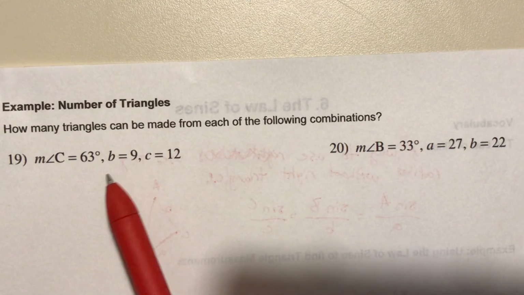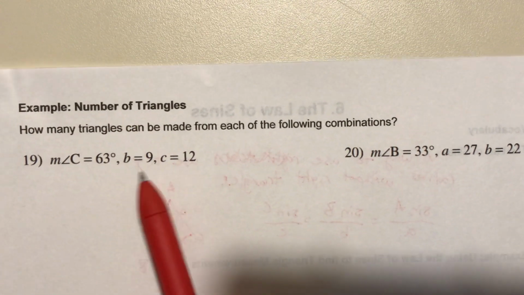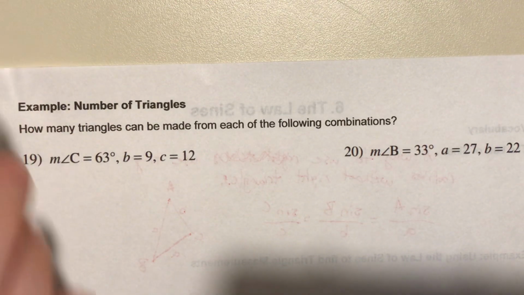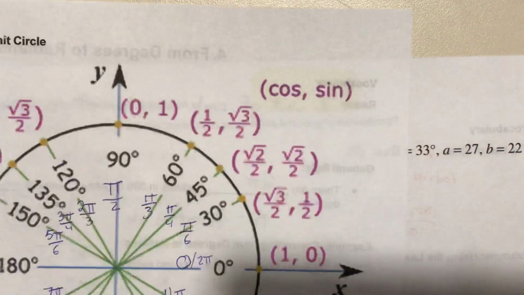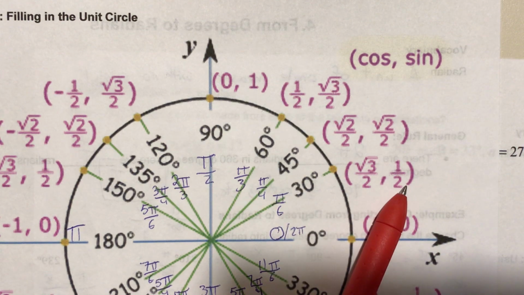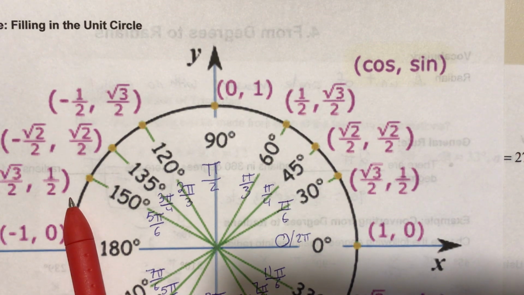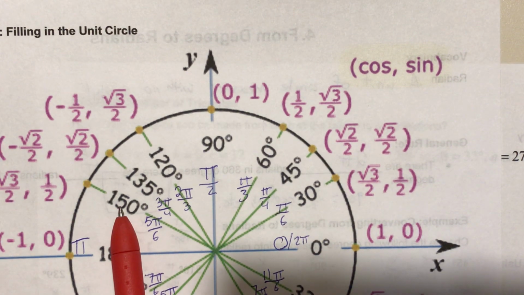We're going to say, well, how many triangles can have the measure of angle C be 63 degrees, the measure of side B be 9, and the measure of side C be 12? The reason that there might be more than one comes from the unit circle. Bet you didn't think the unit circle would pop back up again. In the unit circle, the sine of an angle can be the same in different places. So the sine of 30 degrees is 1/2, but the sine of 150 degrees is also 1/2. So if an angle in a triangle has a sine of 1/2, it could be a 30-degree angle or it could be a 150-degree angle.